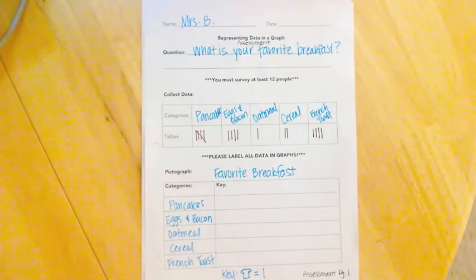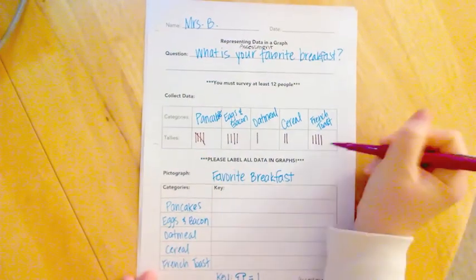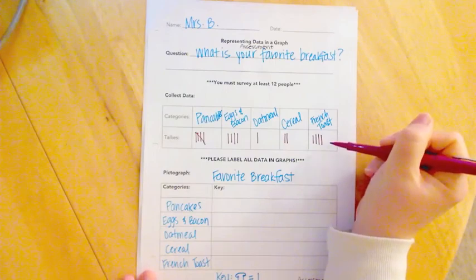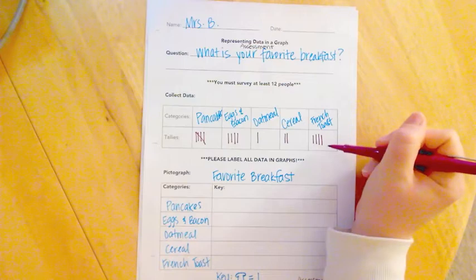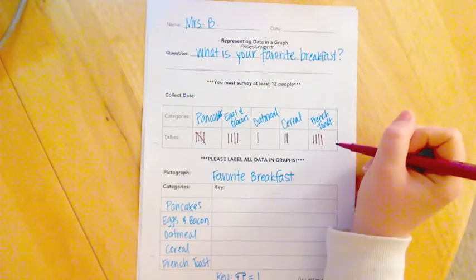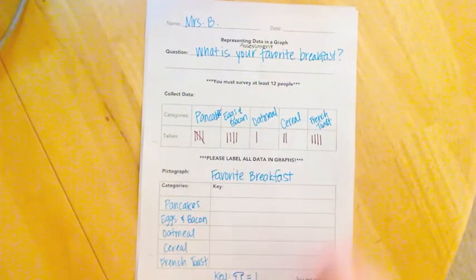Welcome back to math, and today we are finishing up our data assessment. So yesterday in our Zoom class, we were able to survey our classmates to figure out, for my question, what was your favorite breakfast? And you guys had some really good questions that you asked your classmates. So today we're taking all of this data and we are putting them into 3 different graphs.